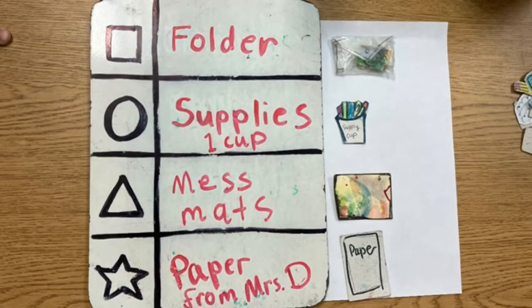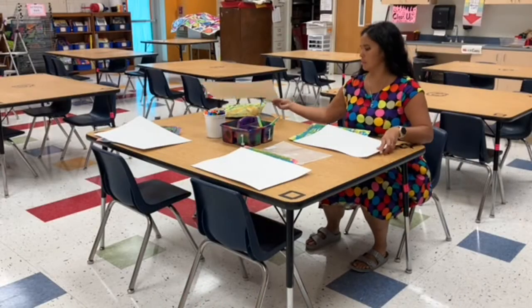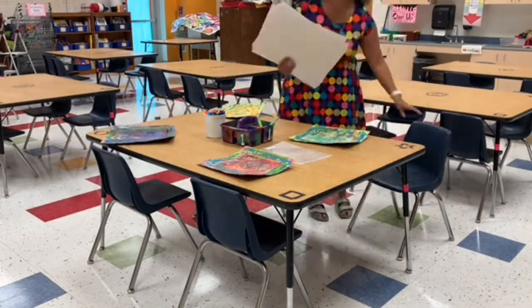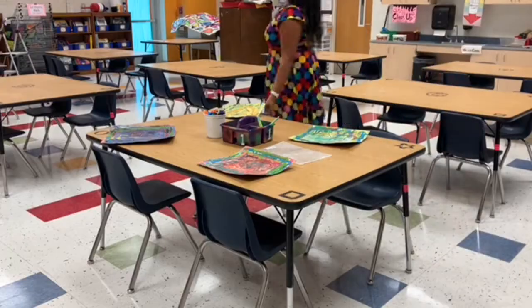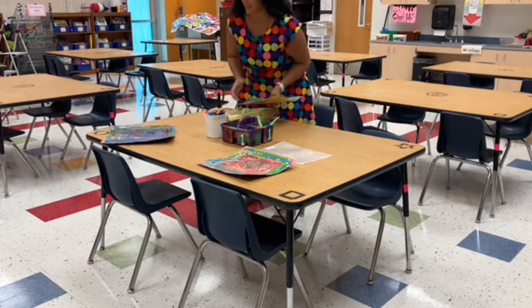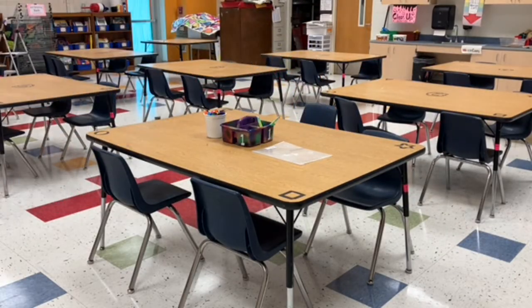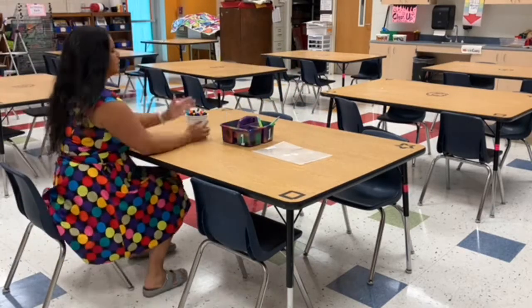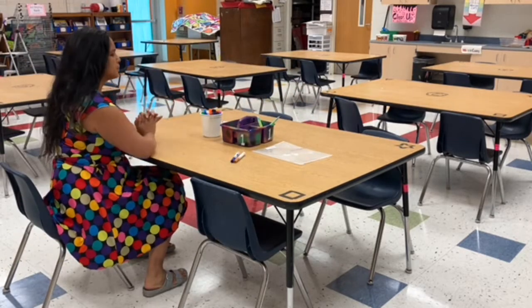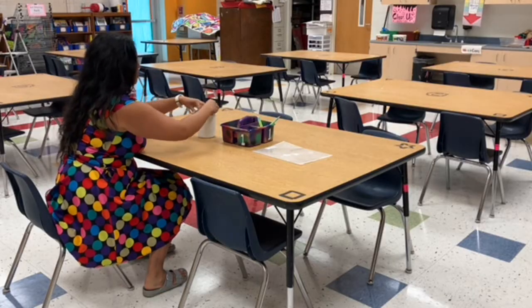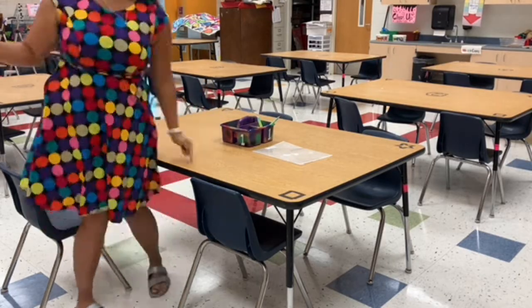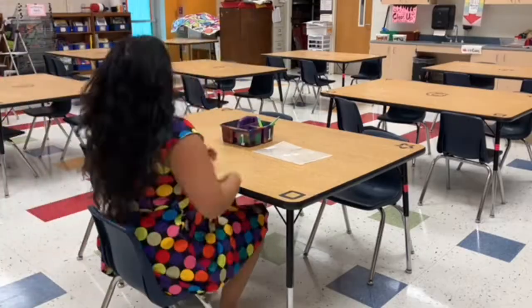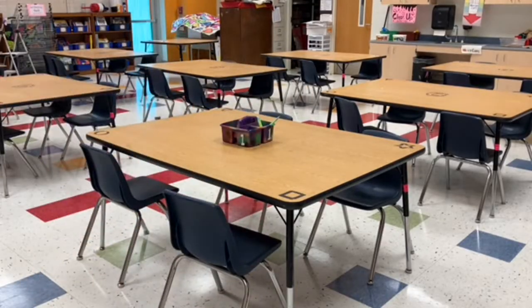Now, we'll do some art, and then at the end of class, things will go backwards. So people who did the papers might give those back to me. People who did the mess mats would put them back. People who did the markers or supplies would make sure they're organized. You have all of them, and then they go back to where they belong. And people who did the folder might put that back.